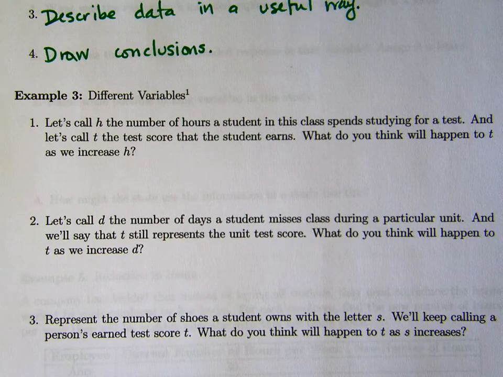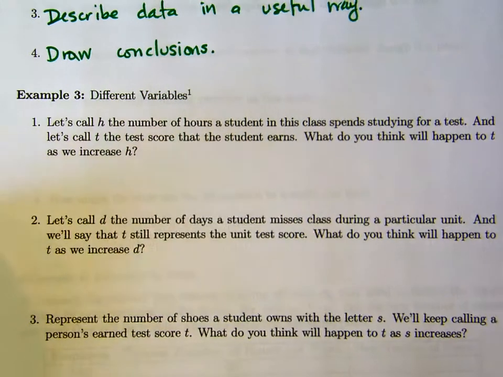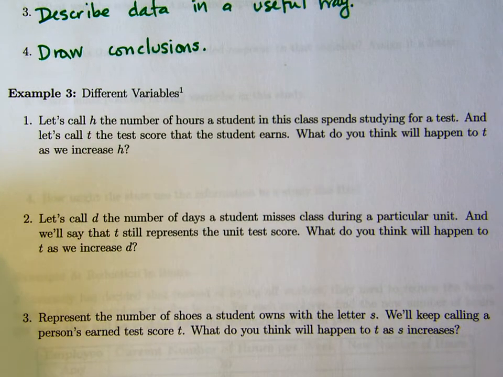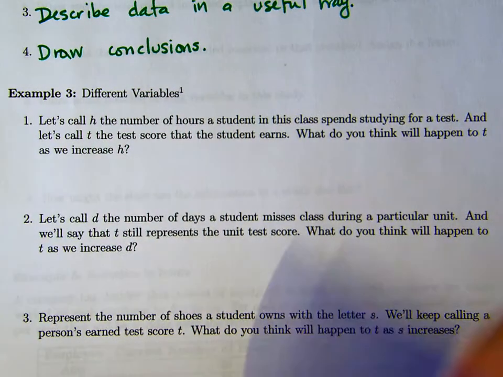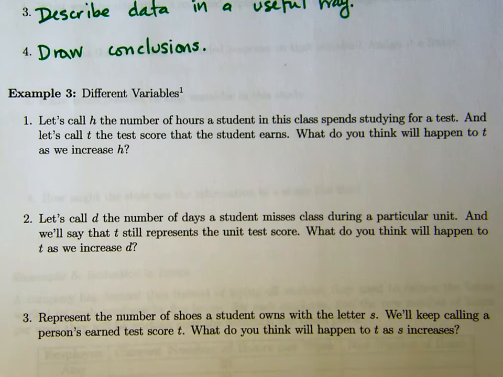In this example, I explicitly tell you how I would define variables in given situations. A lot of times you will have the freedom to pick your variable and make sure it is understood by whoever is reading it. And so right now we're just going to talk about how I would represent things.